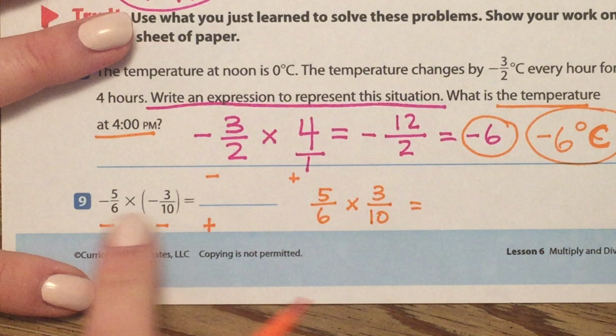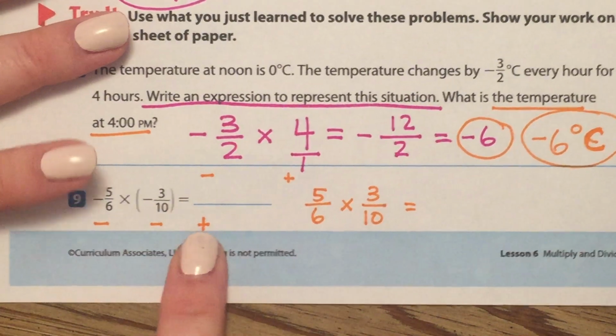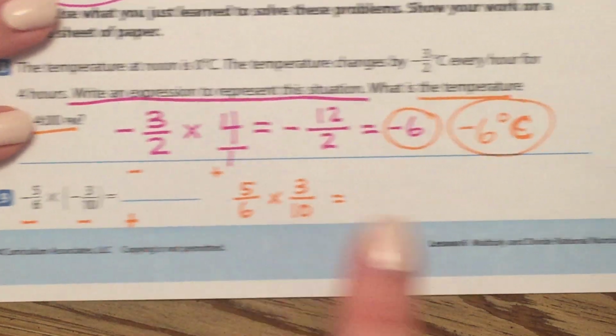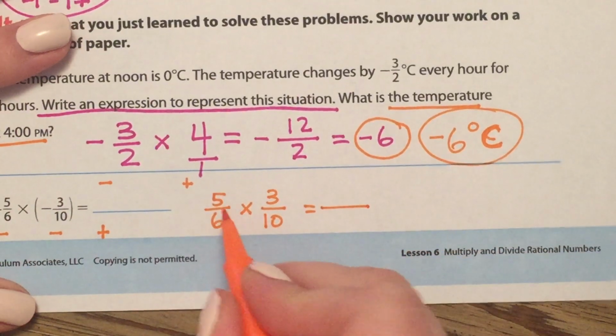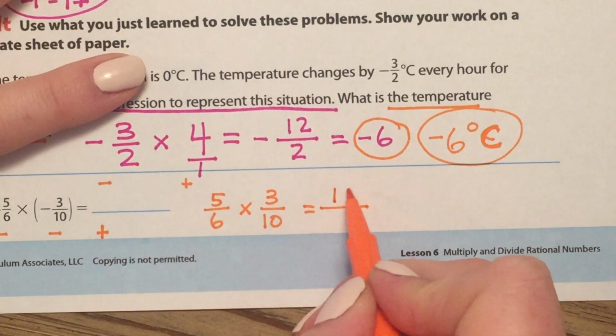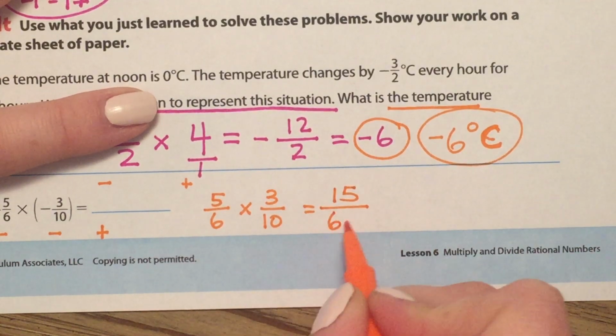So I wrote these two over here. I just took away the negative signs because I know the outcome is going to be positive anyway because a negative times a negative is a positive. So follow our rules here. We multiply straight across the top. 5 times 3 is 15. 6 times 10 is 60.